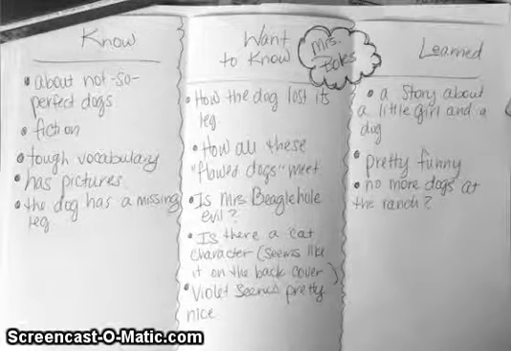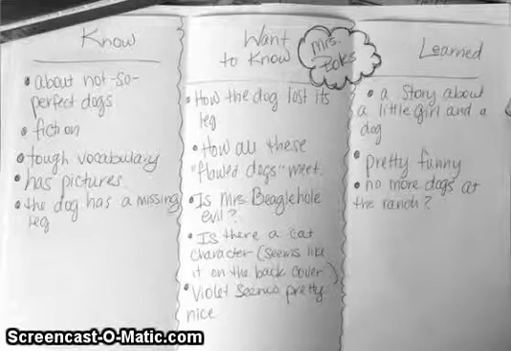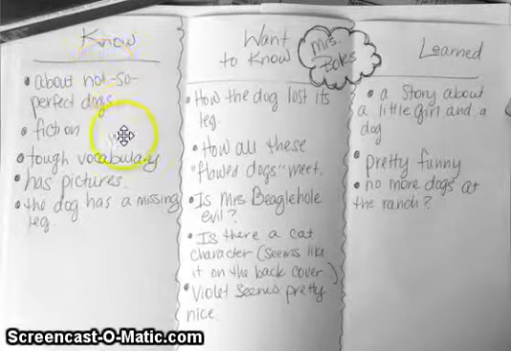So I always have to be really cognizant of the fact that I have to model a ton with these kids. So if I'm asking them to do a KWL, a lot of times they're going to be like, well, I don't know anything, which is why I walk them through looking at the cover and the back of the book. So we knew that the book is about not so perfect dogs.